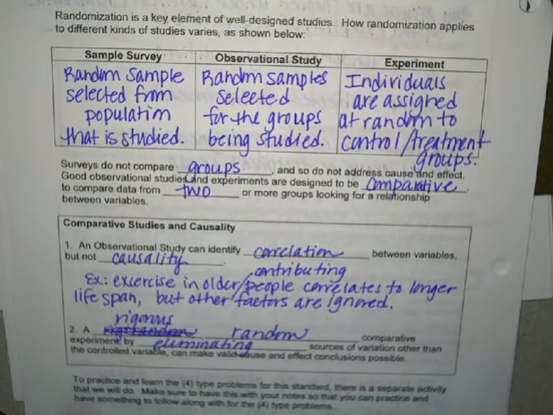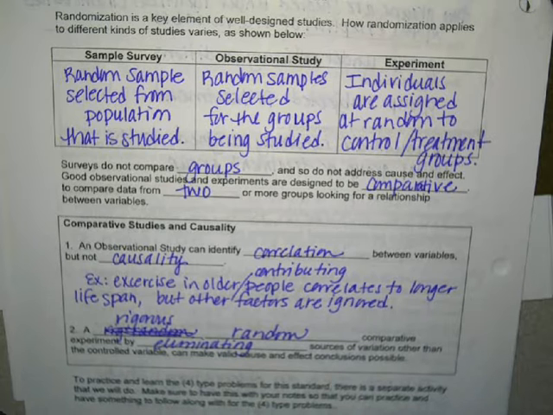A rigorous random comparative experiment eliminates sources of variation other than the controlled variable. That's what the rigorous part means: you are able, in the two groups, to keep everything else exactly the same except for one thing. If you can do that, then your results are valid.